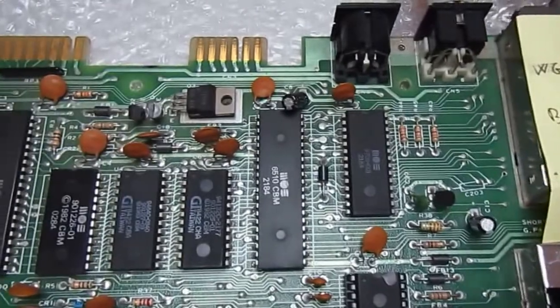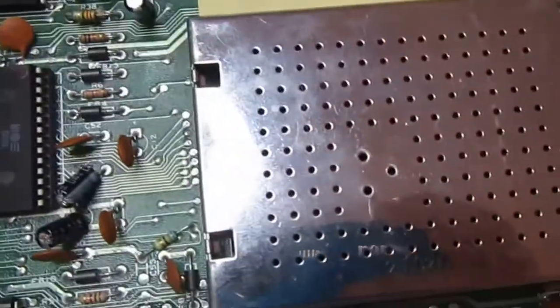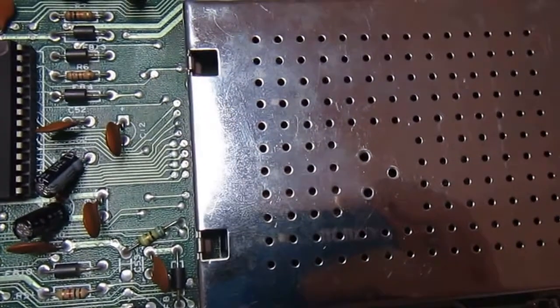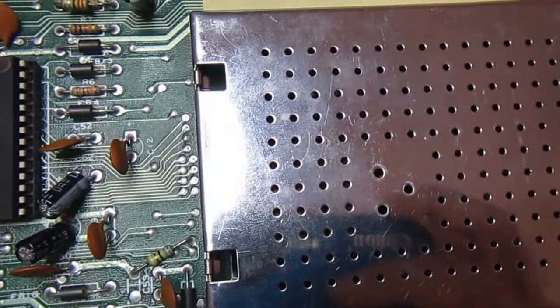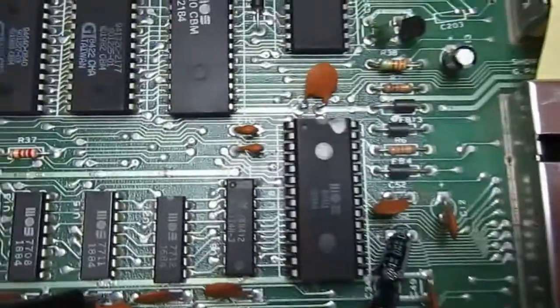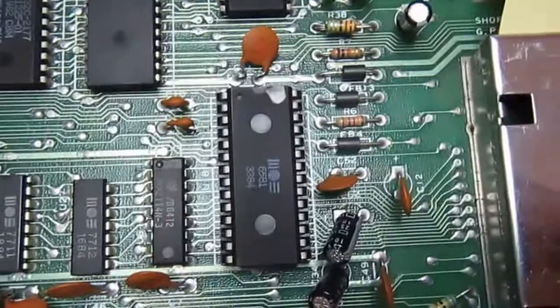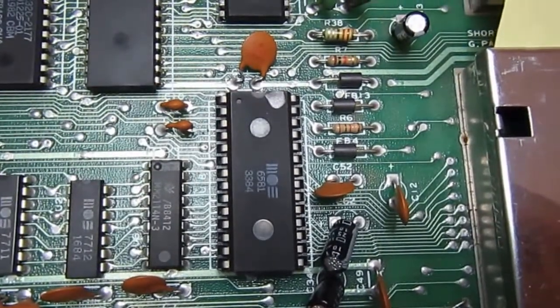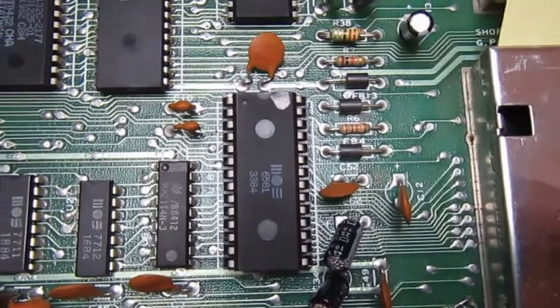Okay, black screen, maybe almost anything. We excluded the clock generation and VIC chip. We can exclude, of course, the SID. This is one that's working because I transplanted it on a previous repair and it works.